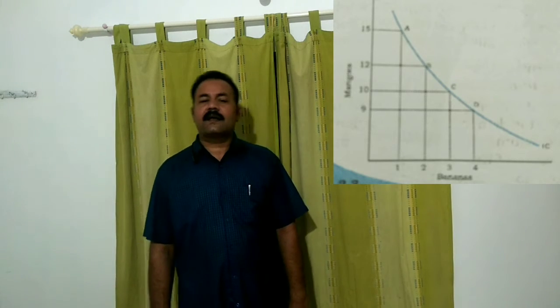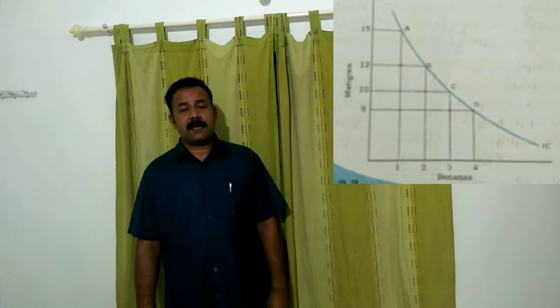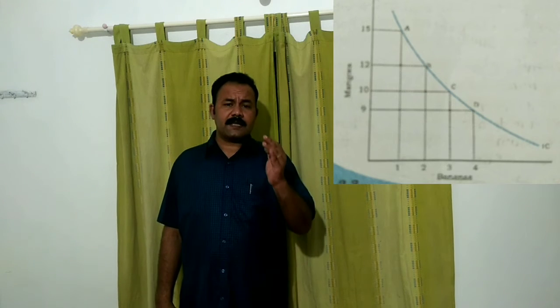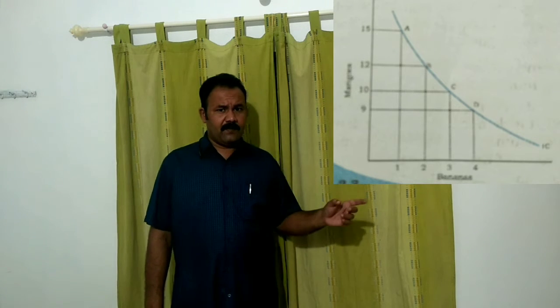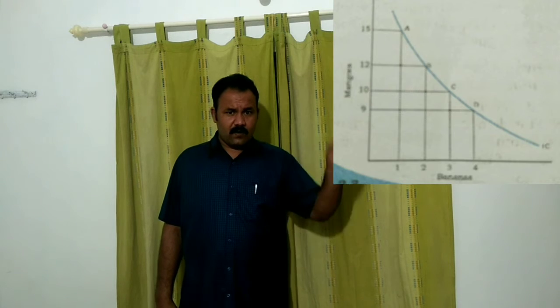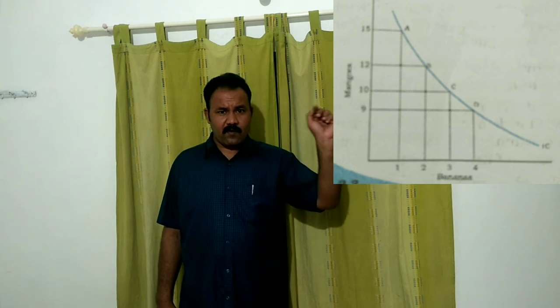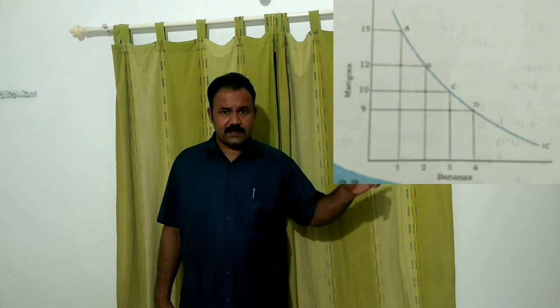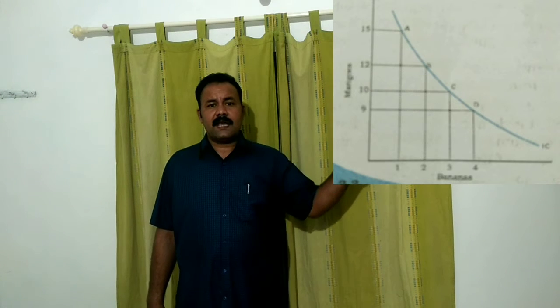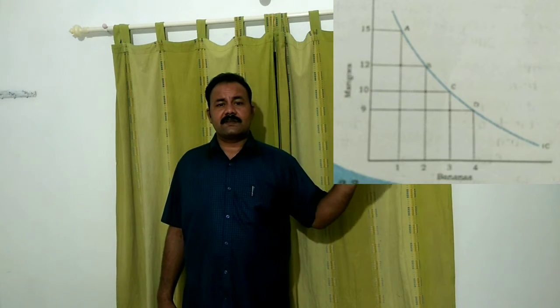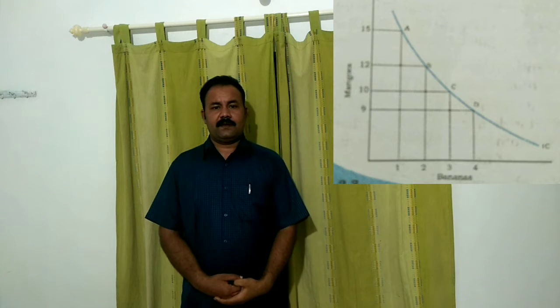That curve is known as the indifference curve. Then what is an indifference curve? An indifference curve is a curve which represents the locus of points of combinations of two goods which give the same level of satisfaction to the consumer.